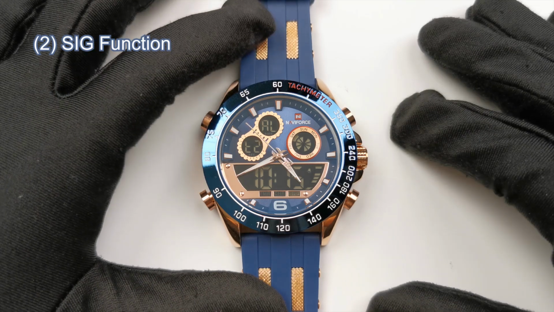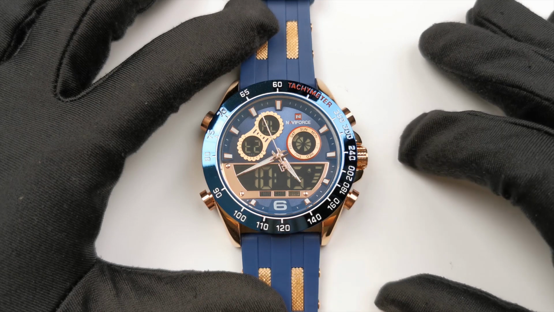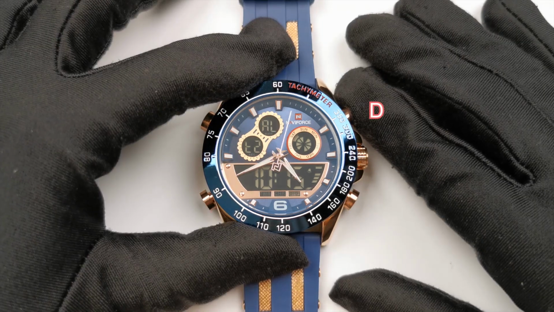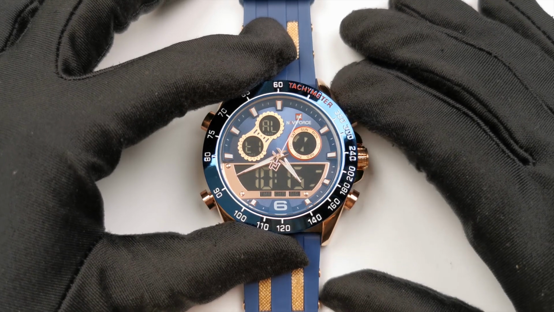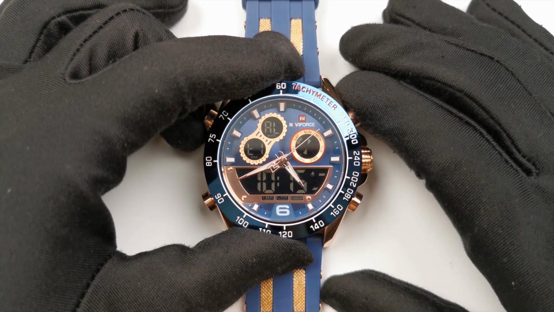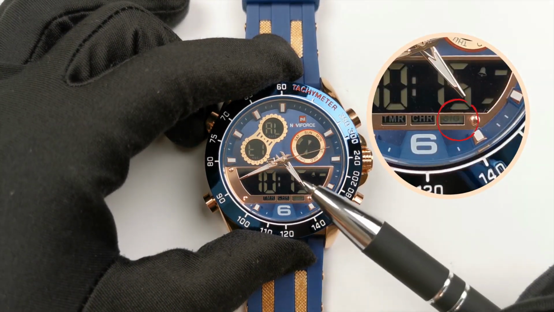Okay, this watch has the SIG function. In this alarm mode, we press button D continuously. We can see here is the SIG small window.